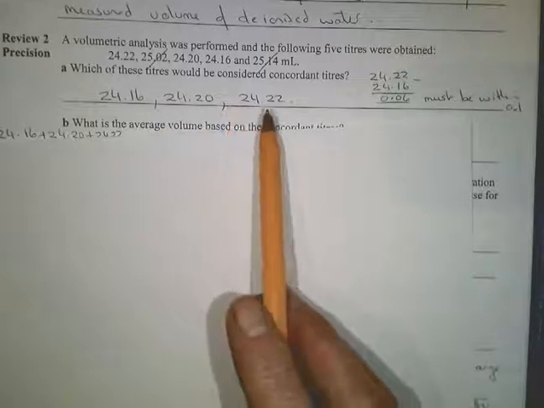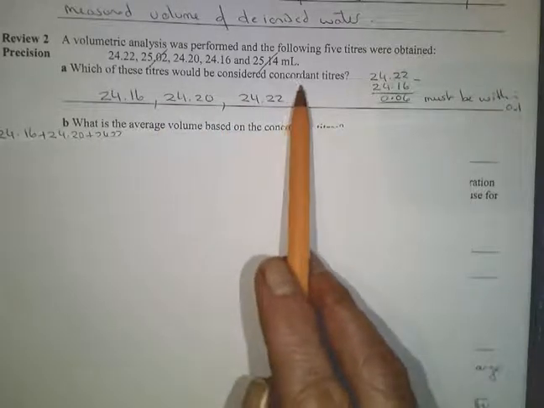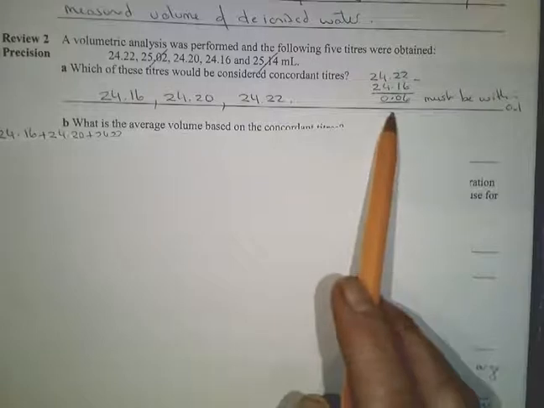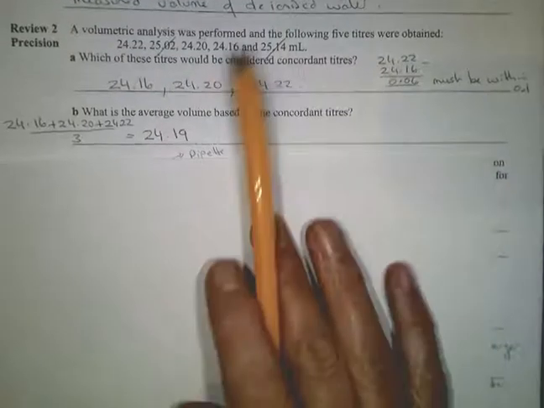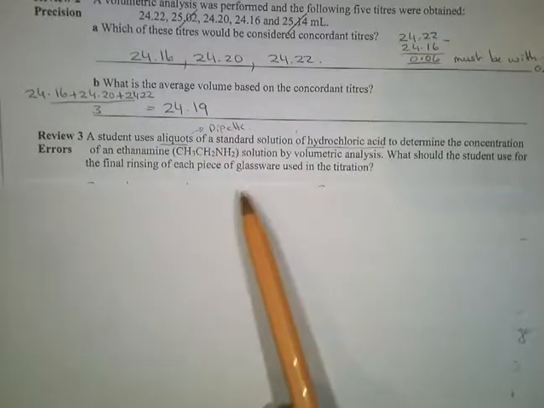Volumetric analysis was performed and the following five titres were obtained. So you have to have at least three, you can have more, but concordant is generally three that are within 0.1 of each other. So the lowest here and the highest are within 0.06. The others, 25 and 0.02, is too high. Okay, what is the average volume? So you just add them all together, divide them by 3.